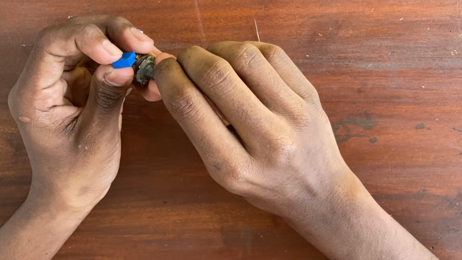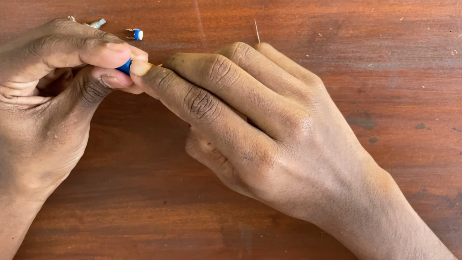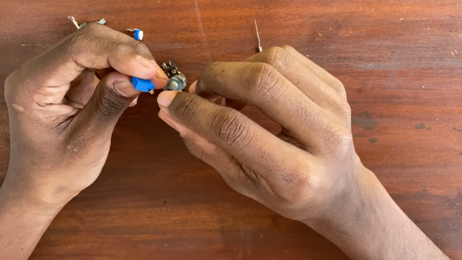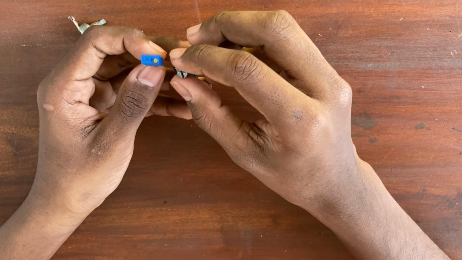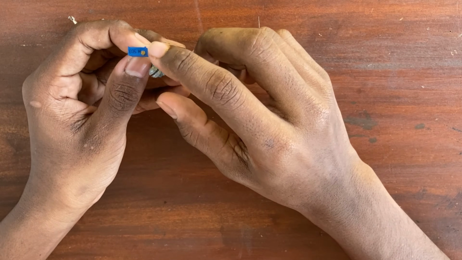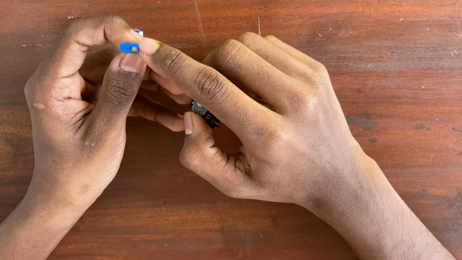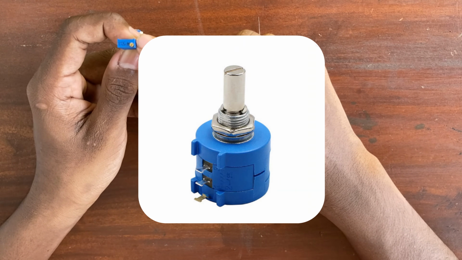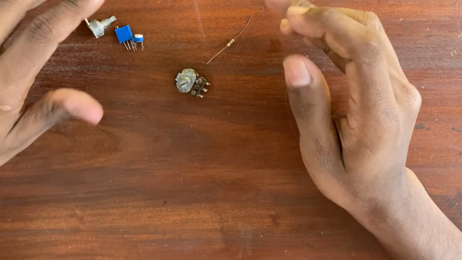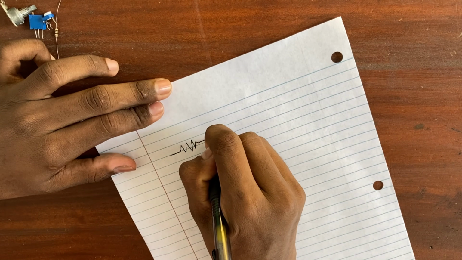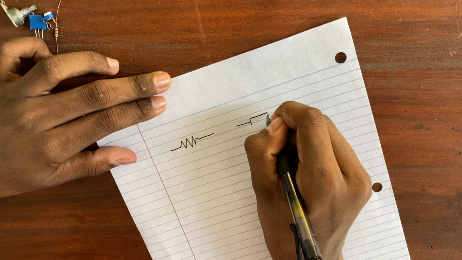This turns 360 degrees, and this has like 720, no, this has more rotational points than this, and it has more resolution than this one. So you can precisely change the resistance using this multi-turn potentiometer. There is a bigger version of this which will appear here, and these are used to limit the current flowing through a circuit. So the symbol for a resistor is this.